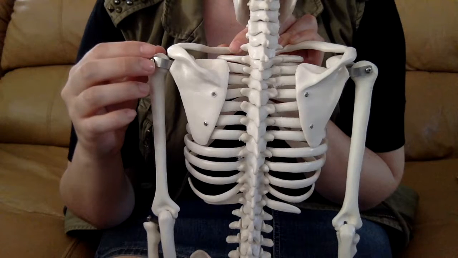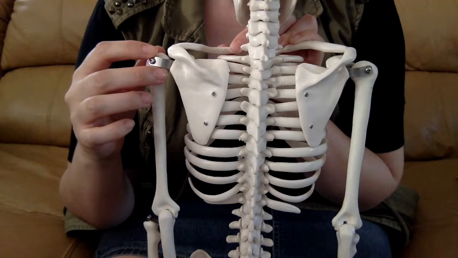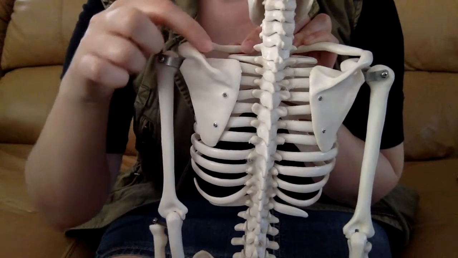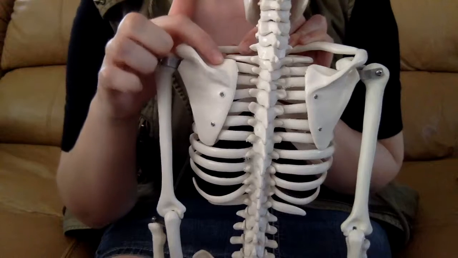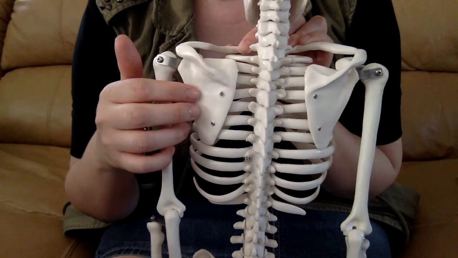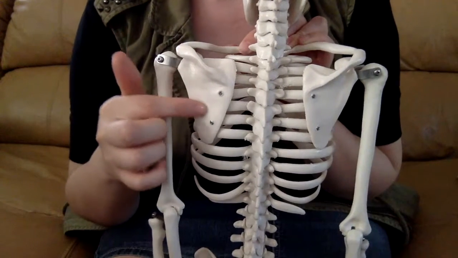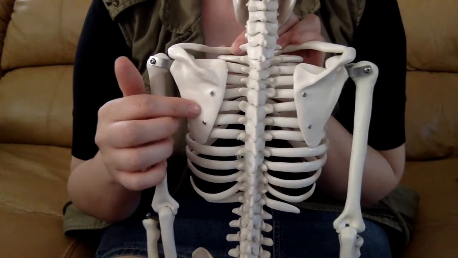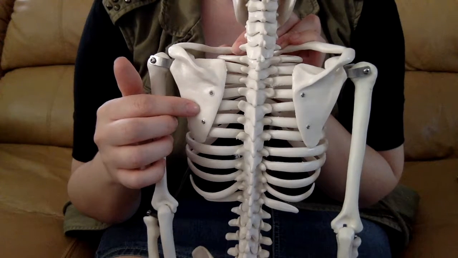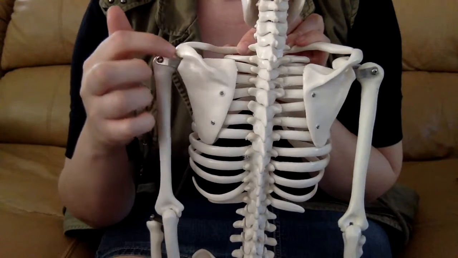We then move on to the subcutaneous fossa, which is right above the spine, this region here. And then we have the infraspinatus fossa, which is right below the spine. And lastly, we have the acromioclavicular joint, which is this joint right here.